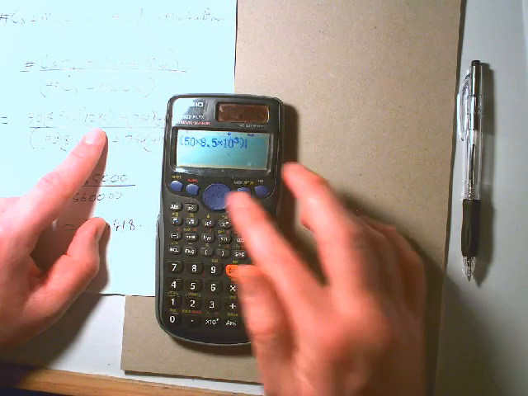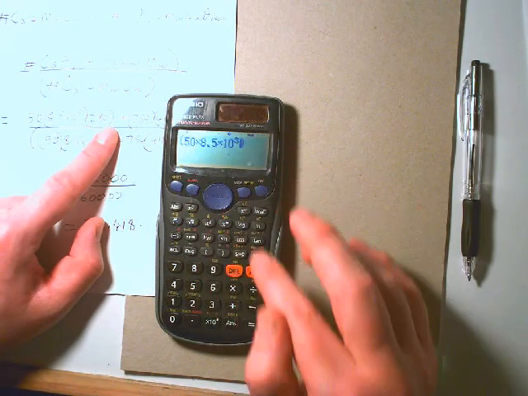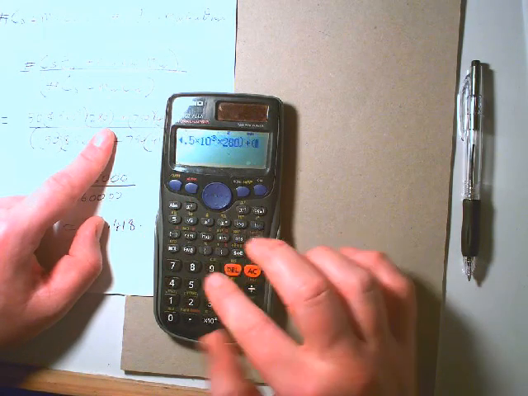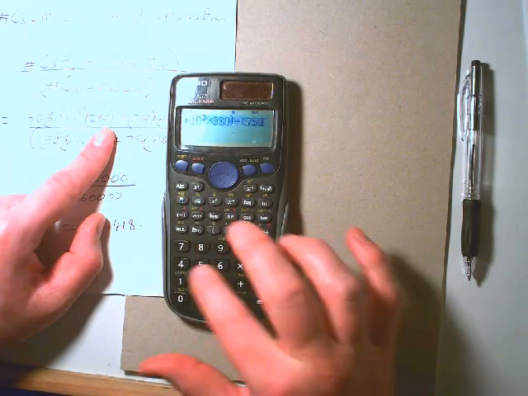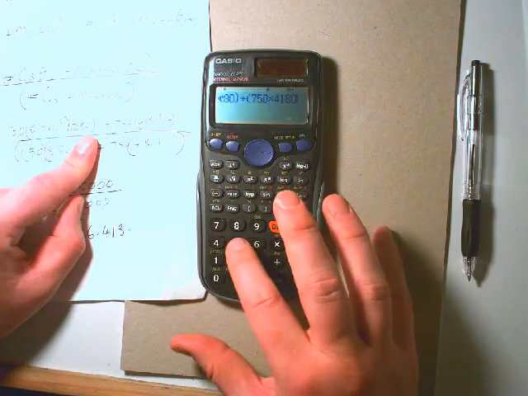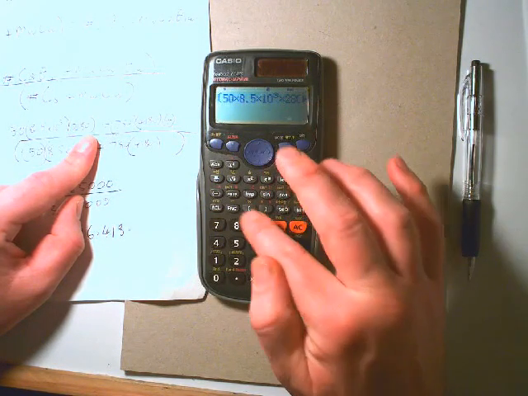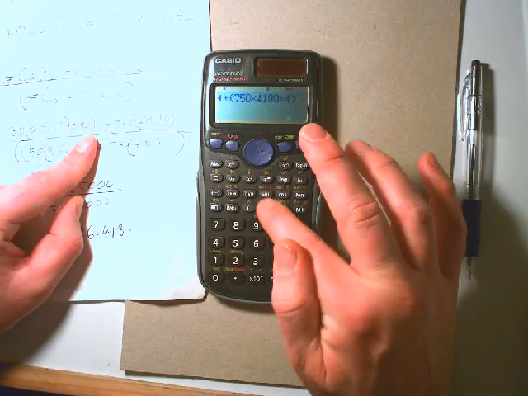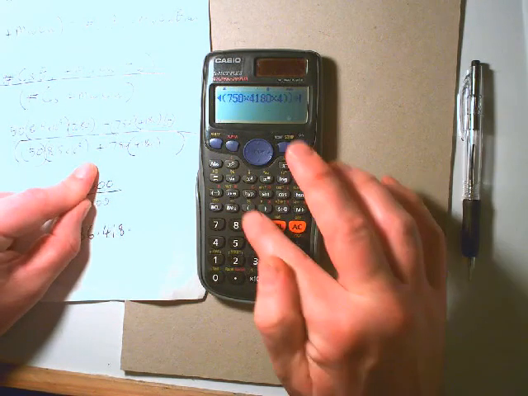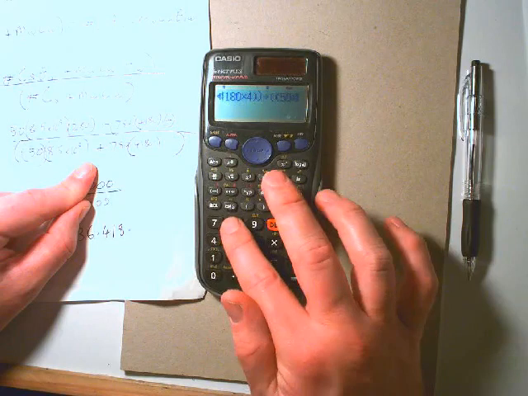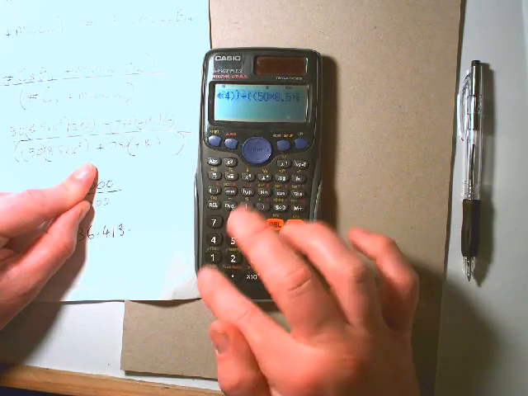50 times 8.5 times 10 to the 3. Do it all in one line this time. No human error. Times 280. Plus brackets, 750 times 4180 times 4. That's the top line done. So get some brackets here and there.